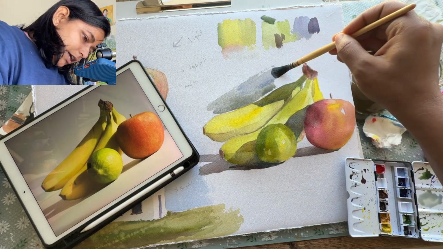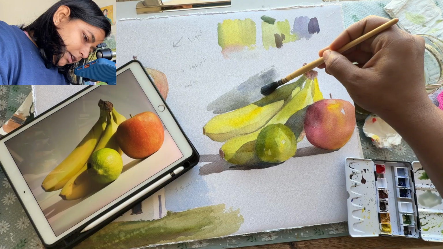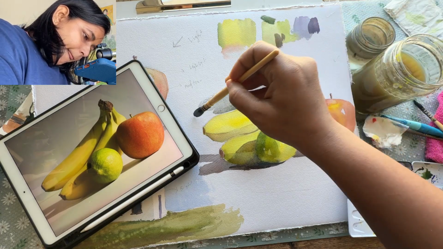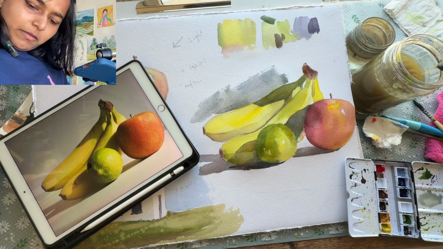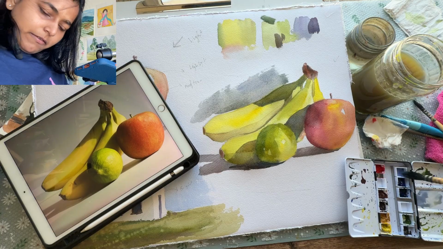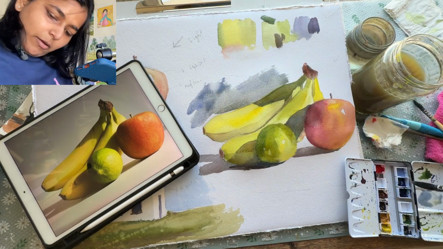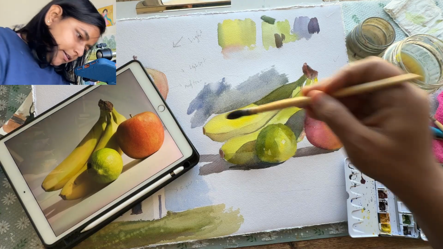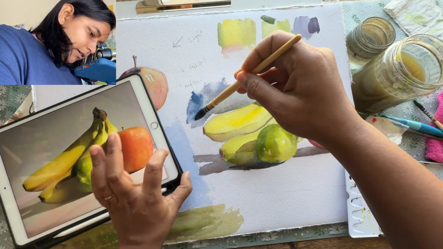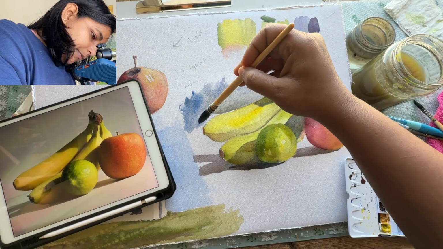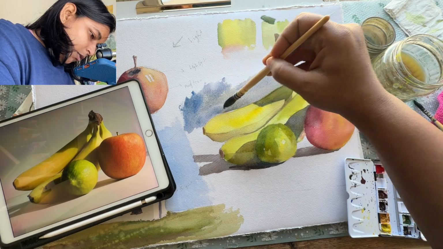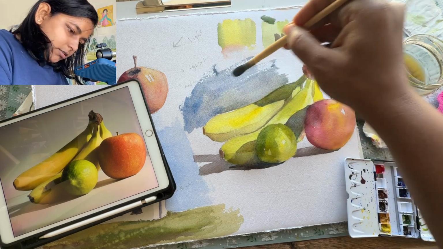Which I am also taking as a reference, but I am also adding some of the bright color to it, so that it is not very monotonous.